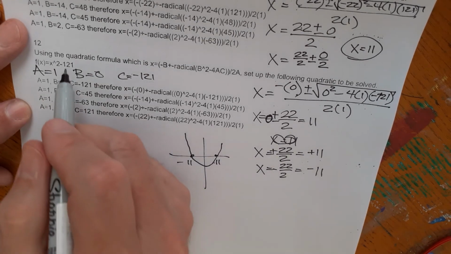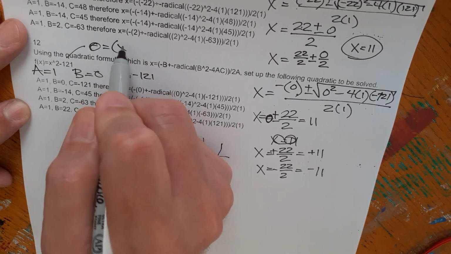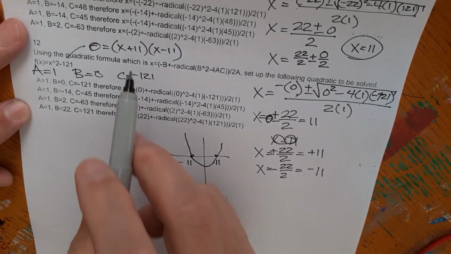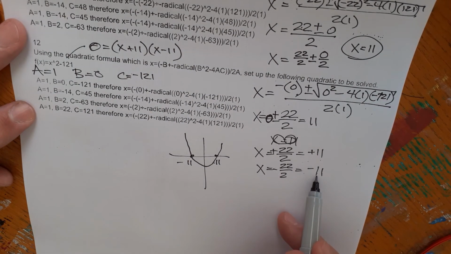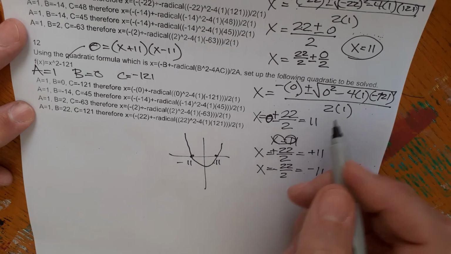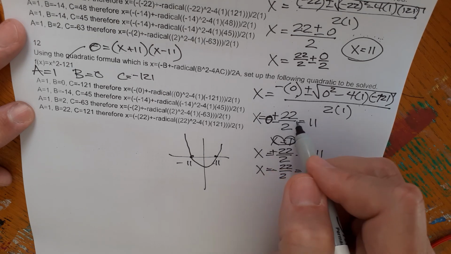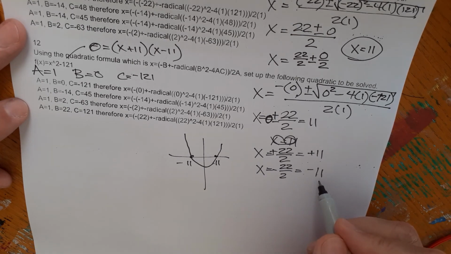And so the actual factoring of this thing is 0 equals, we have x plus 11 and an x minus 11. This is the factoring that it looks like. These are the actual roots, x equal to 11 and minus 11. And because we have a 0 here, the plus minus remains in. I was trying to drop it, but I'm not allowed. I got to say 0 equals plus minus 22 over 2, which produces a plus 11 and a minus 11.